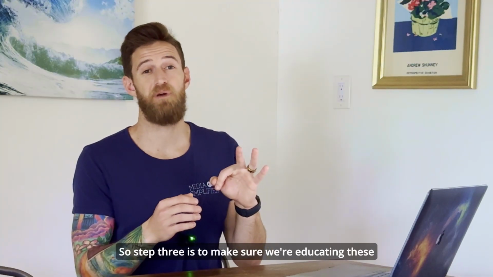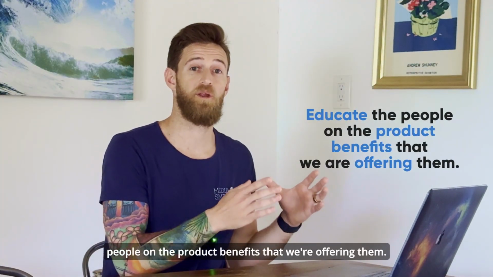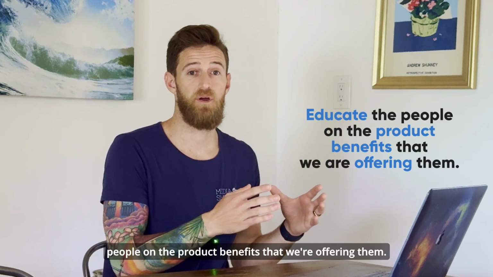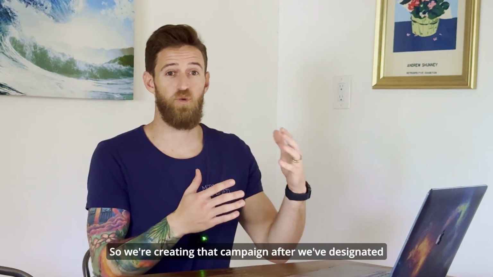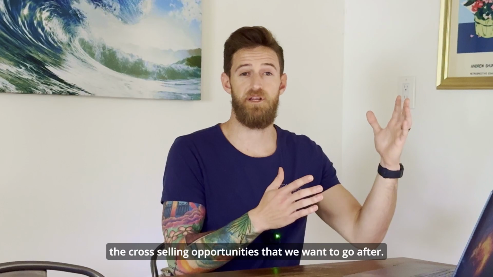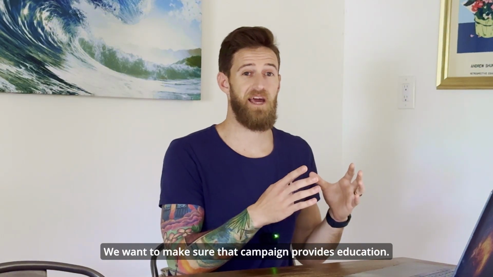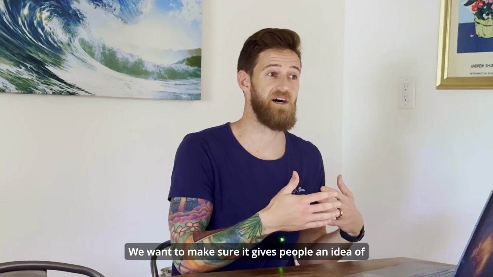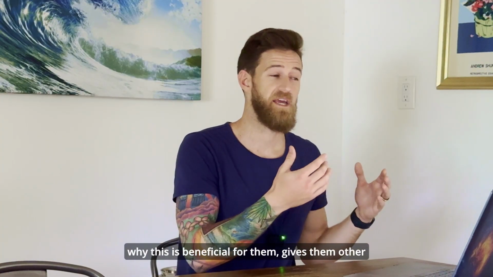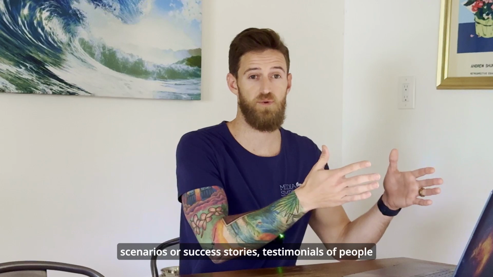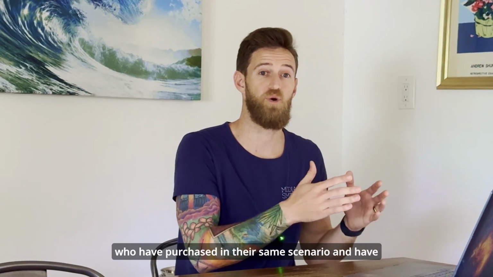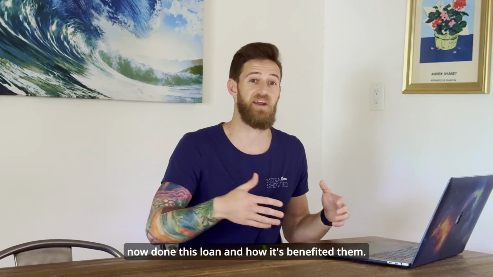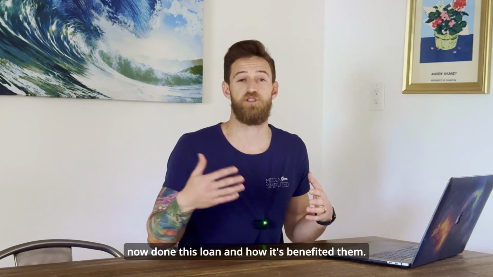Step 3 is to make sure we're educating these people on the product benefits that we're offering them. So we're creating that campaign after we've designated the cross-selling opportunities that we want to go after. We want to make sure that campaign provides education. We want to make sure it gives people an idea of why this is beneficial for them, gives them other scenarios or success stories, testimonials of people who have purchased in their same scenario and have now done this loan and how it's benefited them.